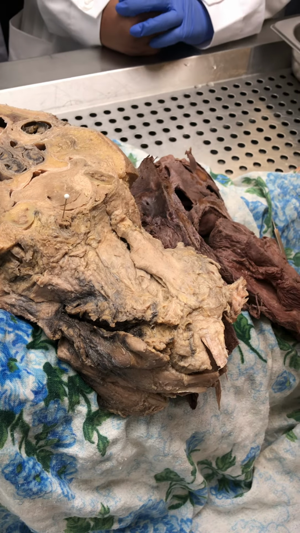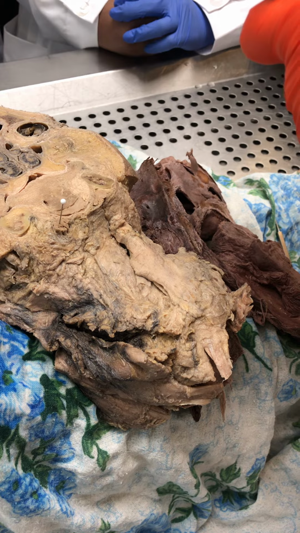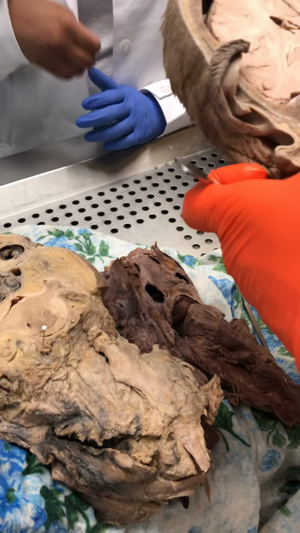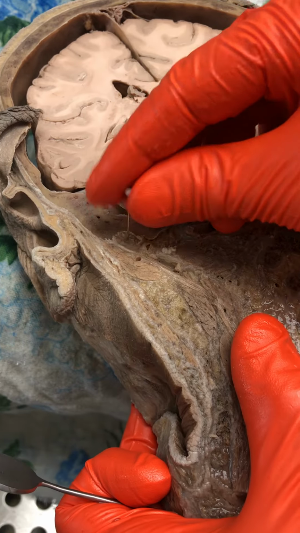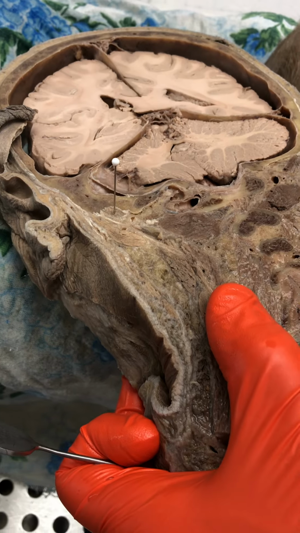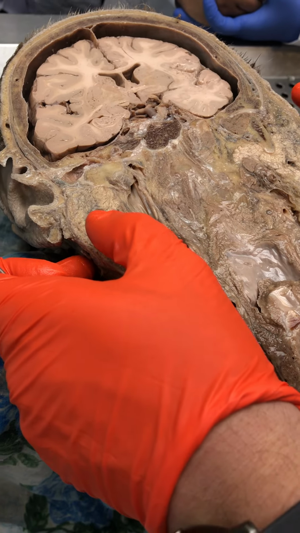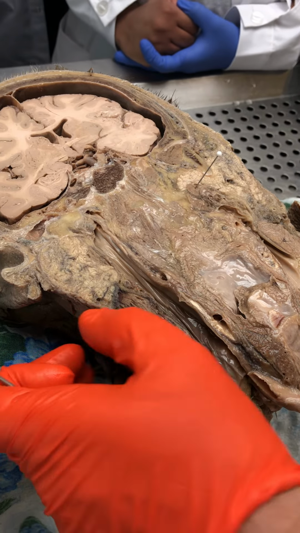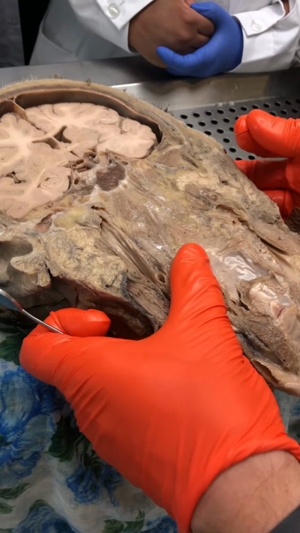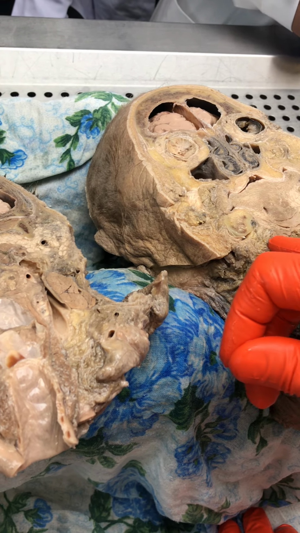And where is the posterior belly of the digastric muscle? Yes, and probably I see it here. So this one is the posterior belly of the digastric muscle, you see? Here. And this one is visible here. This is the posterior belly of the digastric. Maybe, no, it's not easy. But here from this specimen, yes.